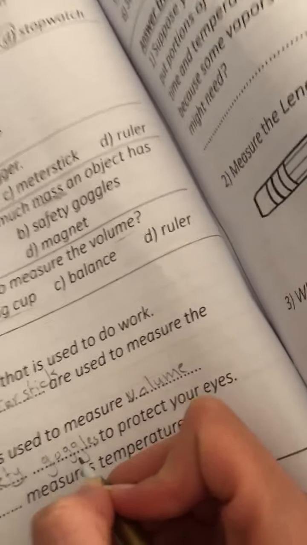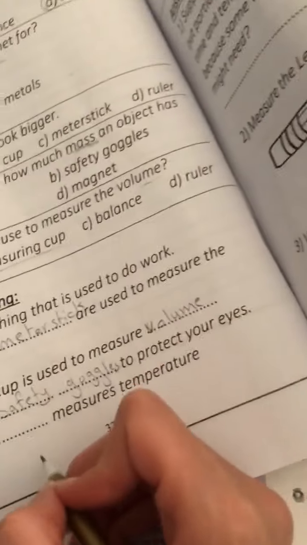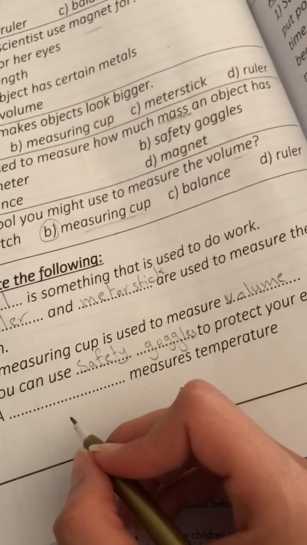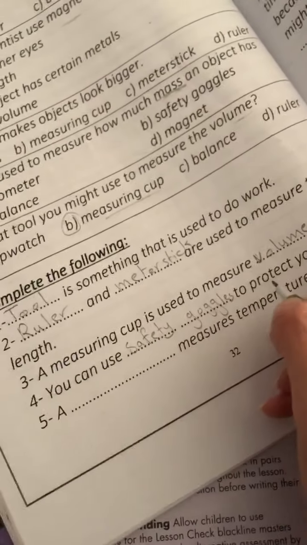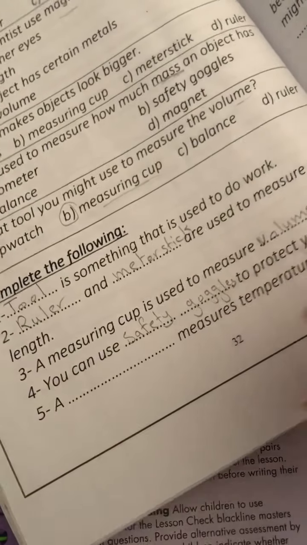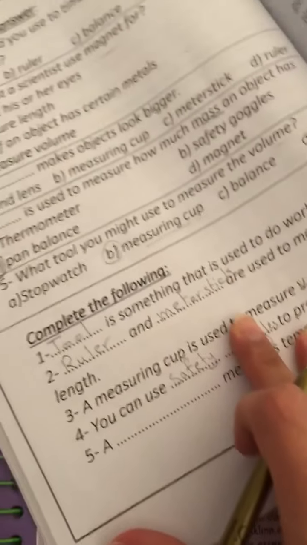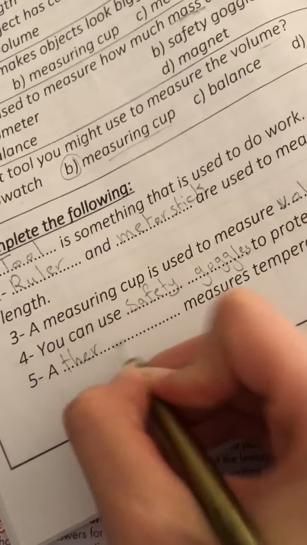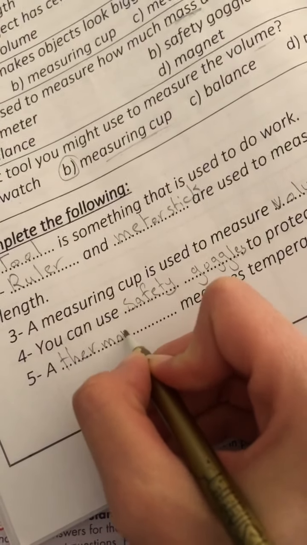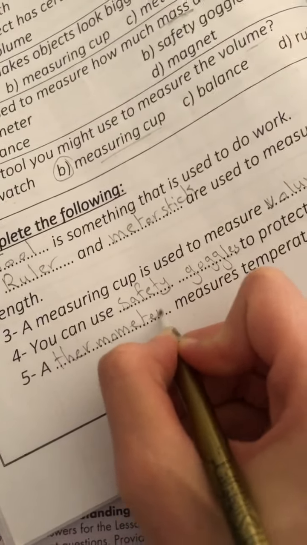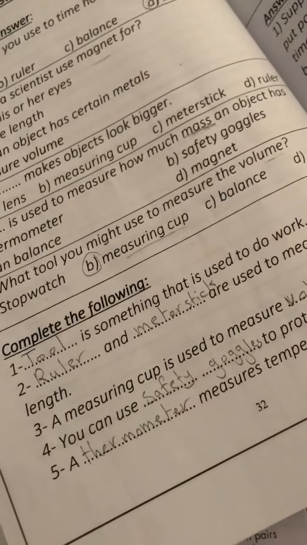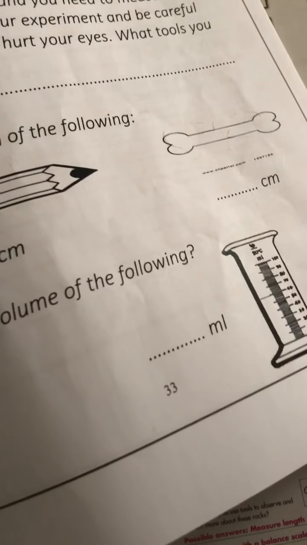Okay. Number 5. Which tool measures temperature? So, which tool to measure temperature? Of course, thermometer. Thermometer. So, thermometer to measure the temperature. Okay, let's move to the next page, page 33.